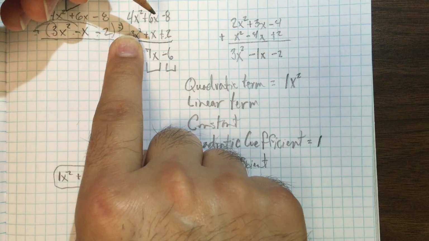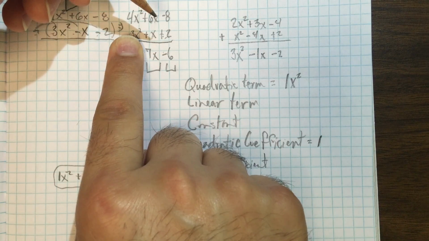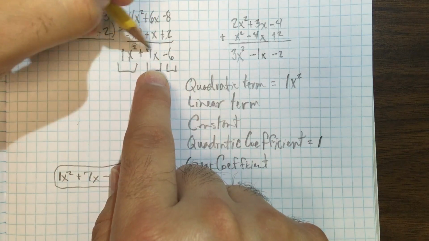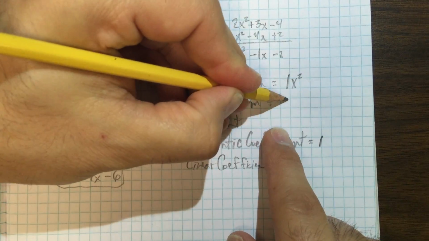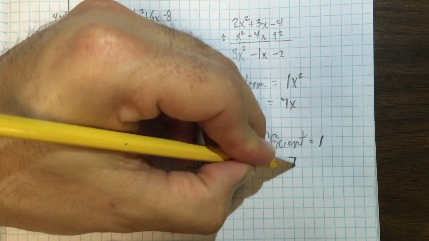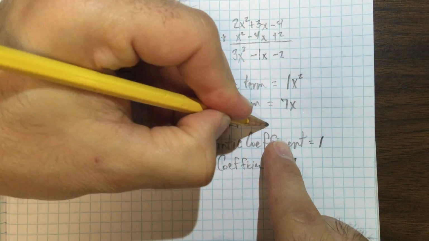Now the linear term, now if I cover this up, what does this look like? 7x minus 6. That looks like mx plus b. This is the linear part of the equation. So this is the linear part, the 7x. The linear term is 7x. How many x's do we have? We have 7, and my constant is negative 6.